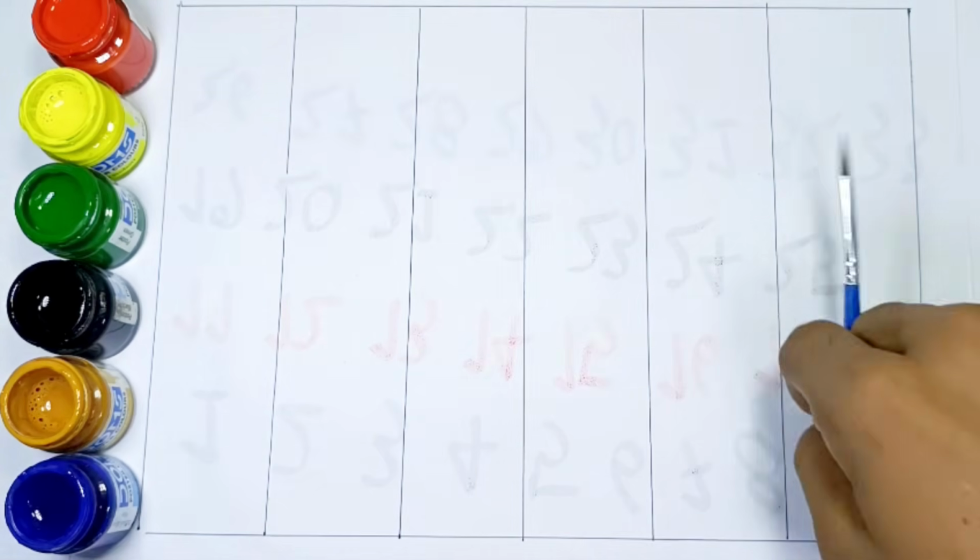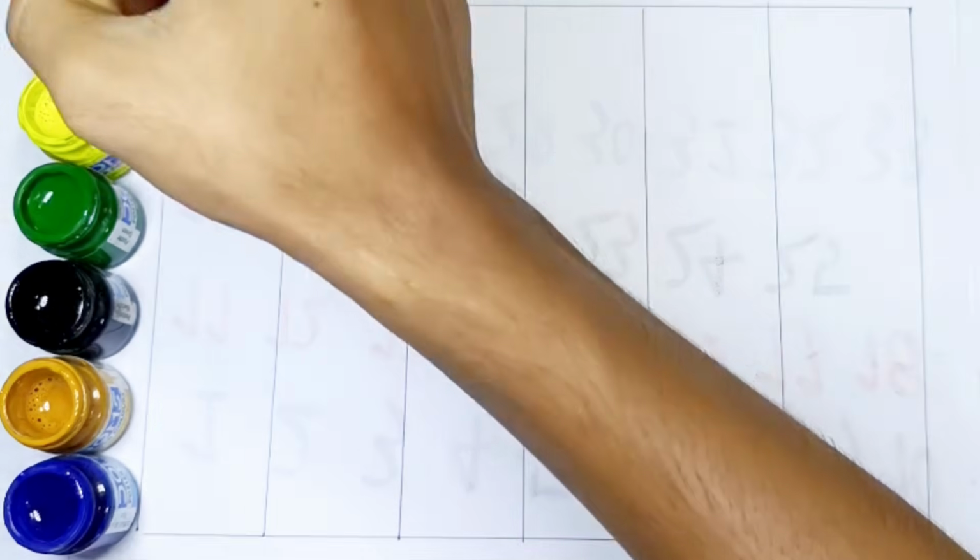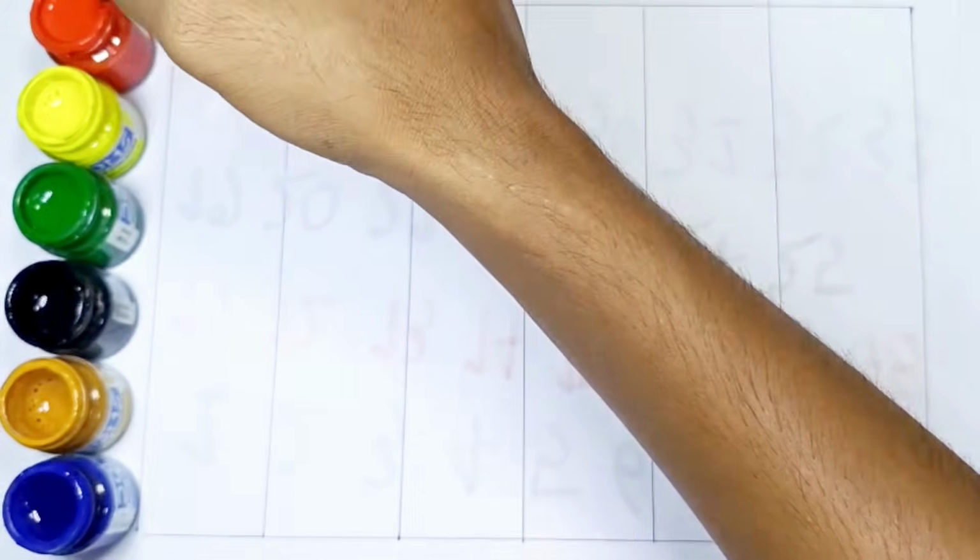Red color, yellow color, green color, black color, yellow ochre color, and blue color. So okay, it's now you draw 1 and use red color.